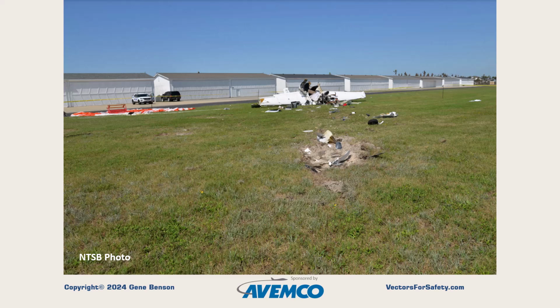Data downloaded from the airplane's primary flight display showed that just prior to the accident, the airplane's nose pitched up to about 22 degrees. As the airplane rolled to the left and then descended rapidly with a pitch of 30 degrees nose down. The airspeed at the time the data ended was 71 knots. The left roll continued until the data ended.